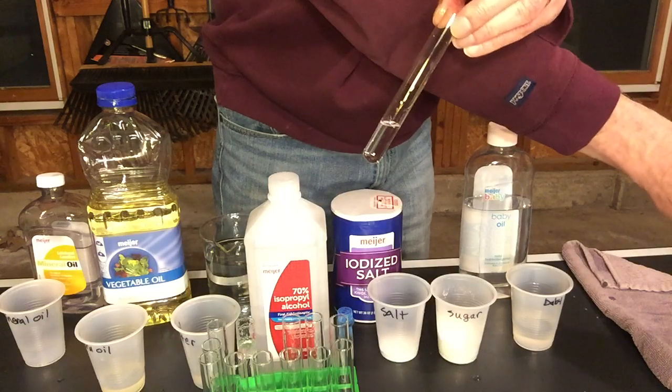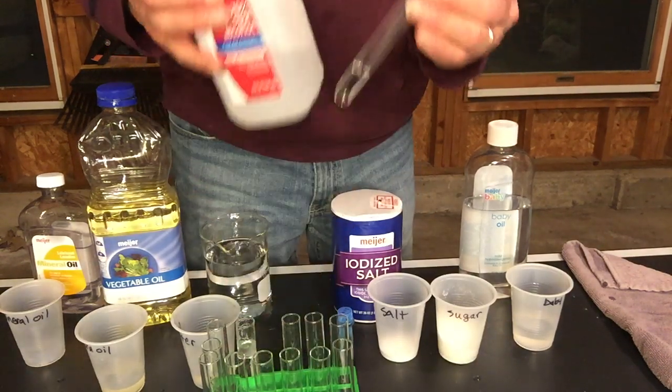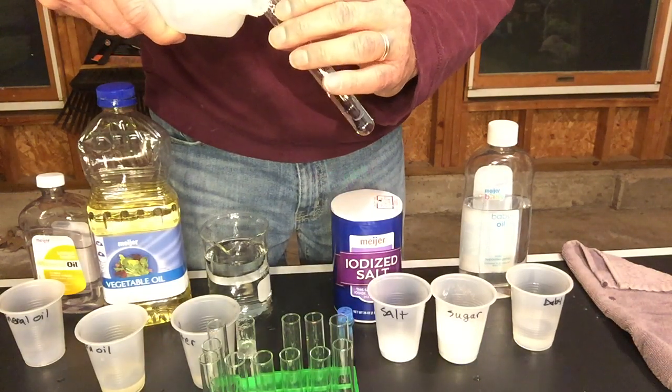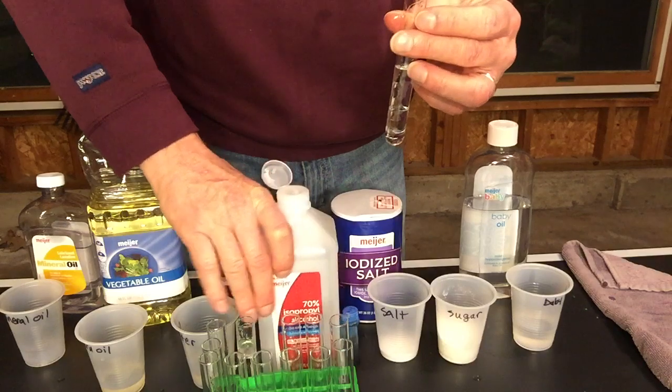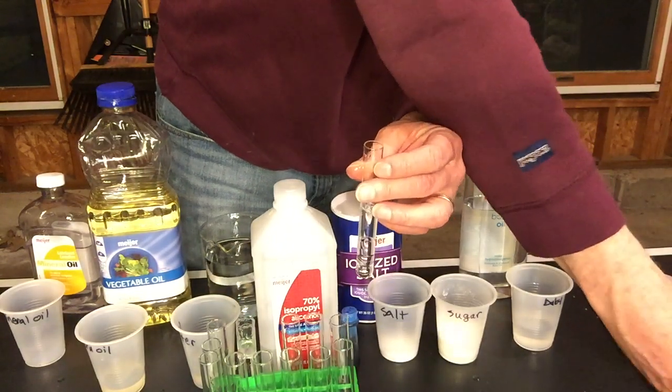Alright, let's try mineral oil with some rubbing alcohol. So this I can squirt in there. Rubbing alcohol is otherwise known as isopropyl alcohol. Alright, let's mix that up.